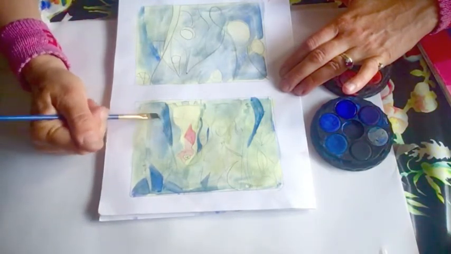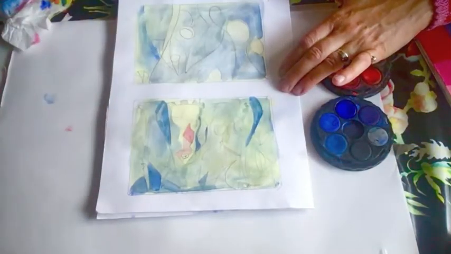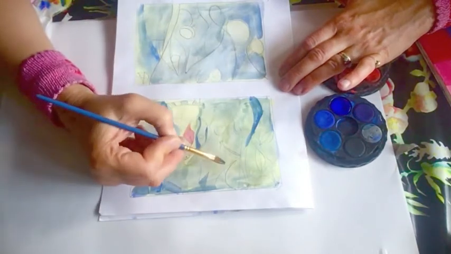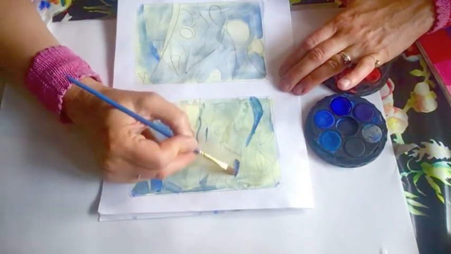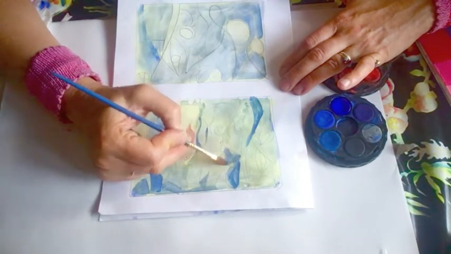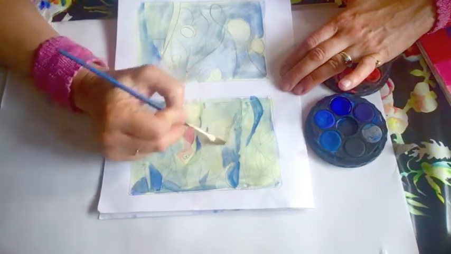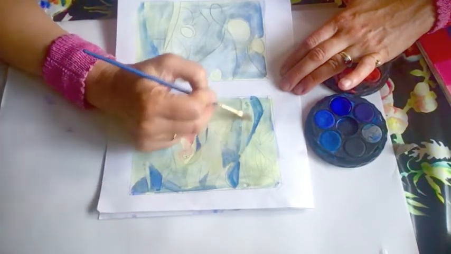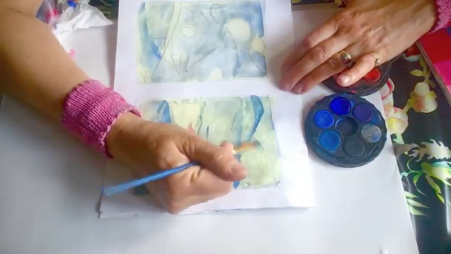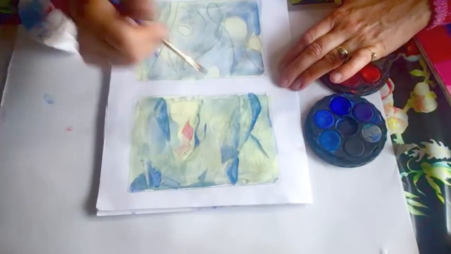So I guess to start with you do more, don't you? You start with one complete layer of light yellow, and then you do a layer of blue where you leave only a few patches out, and then the next layer of blue is covering more.